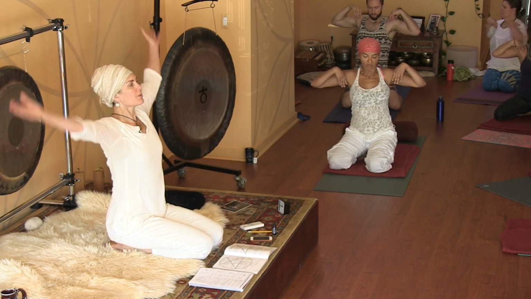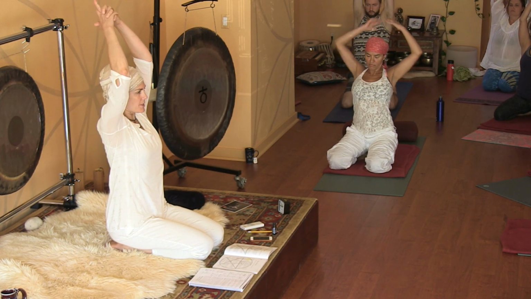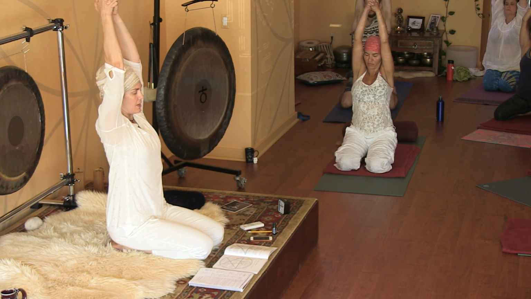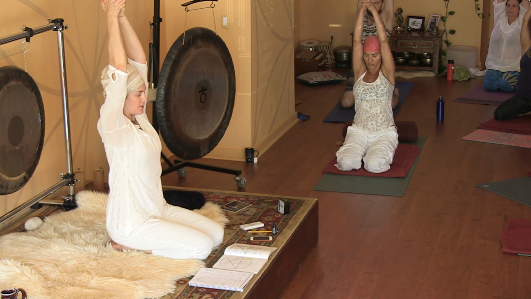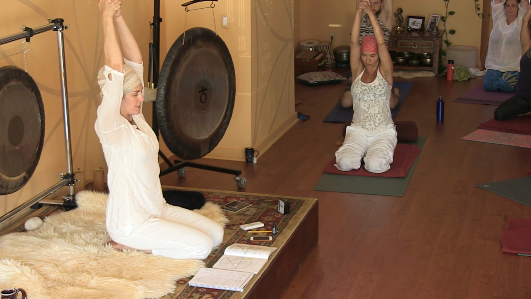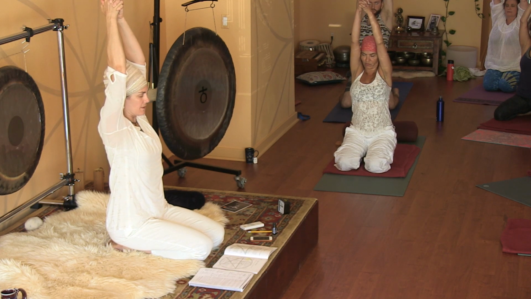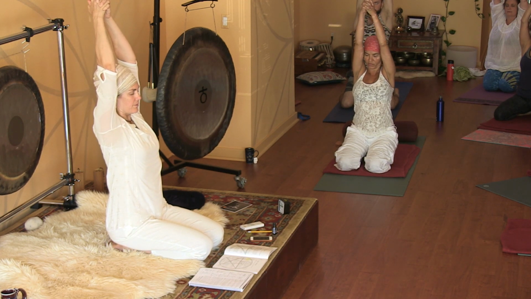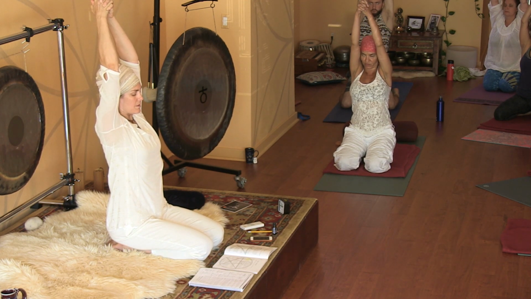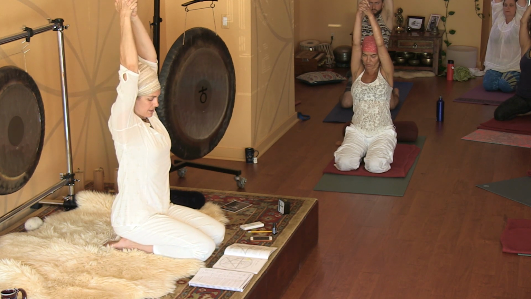Inhale, come to center, reach the hands up. Interlace, point up through the index finger. Big inhale, hold the breath, focus into the third eye, pull up Mula Bandha. Consolidate the energy, expand. Keep the arms up, exhale.